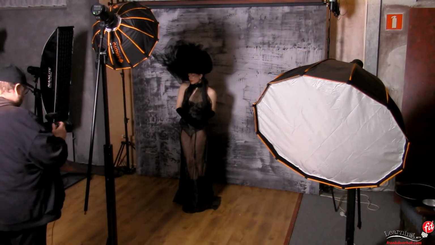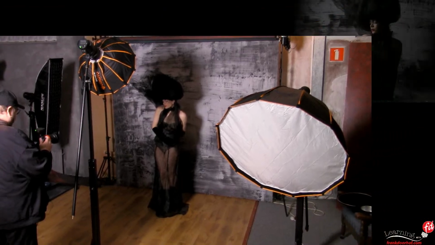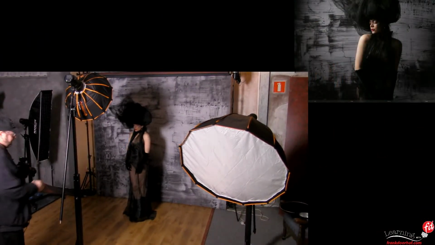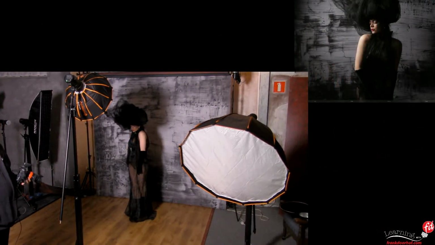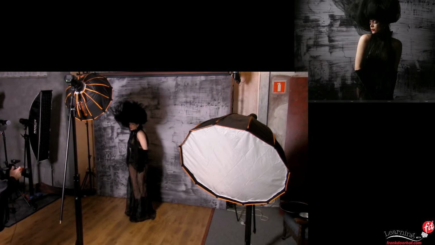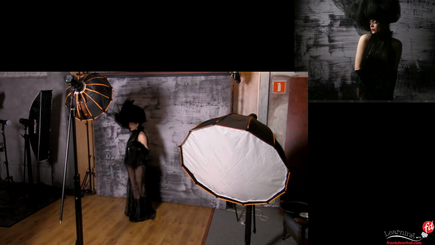Okay, same lighting setup. And this is the smallest softbox we have. And as you can see, it still gives you a very, very nice spread of light. And also from the side, it just looks really, really nice.